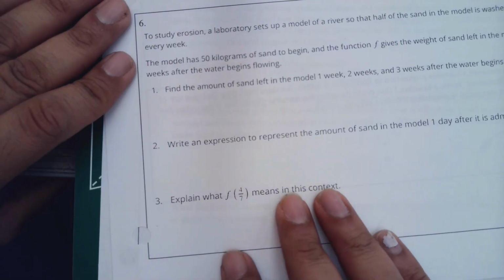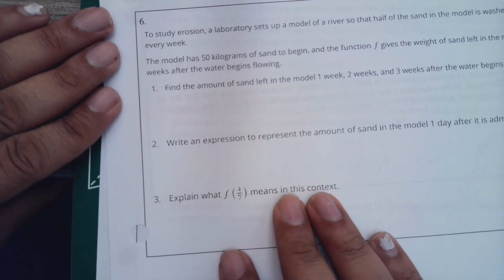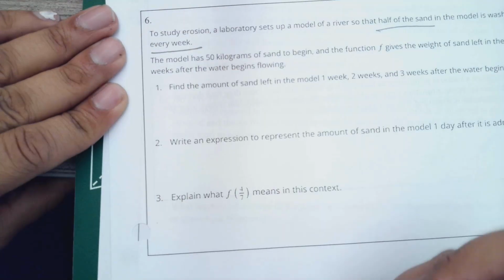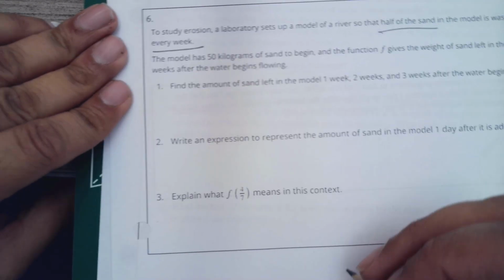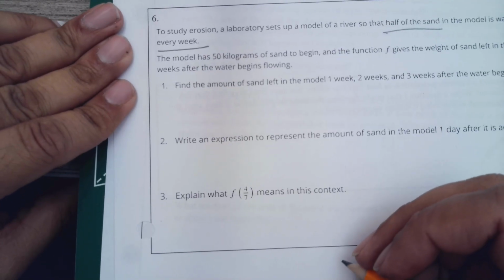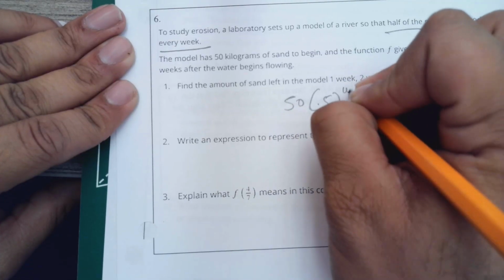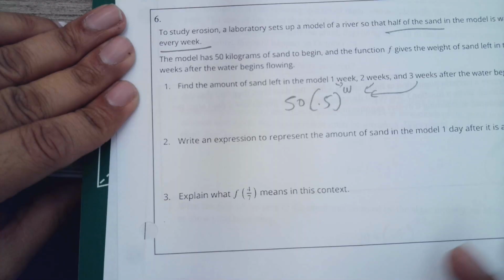To study erosion, a laboratory sets up a model for a river so that half of the sand in the model is washed away every week. So half is washed away every week. So 0.5, you're losing 50% every week, 0.5. The model has 50 kilograms of the sand to begin with, so we'll do 50 times 0.5 to the power of w. Plug in 1 to see what your answer is, plug in 2 and plug in 3, and you will know the answer.